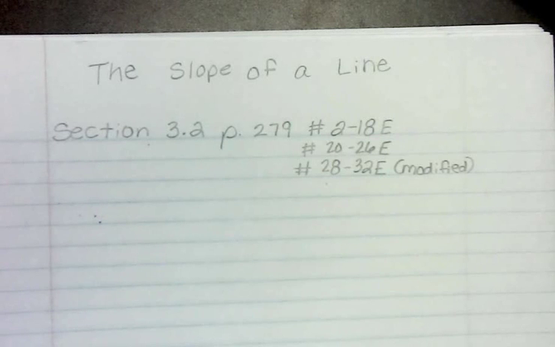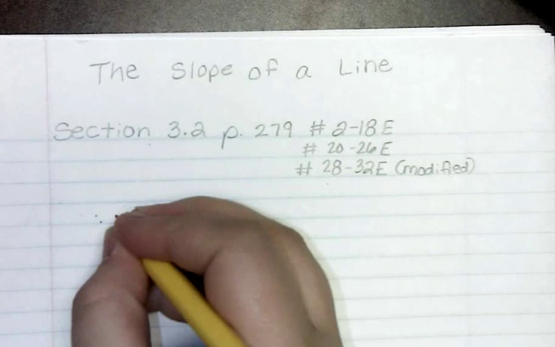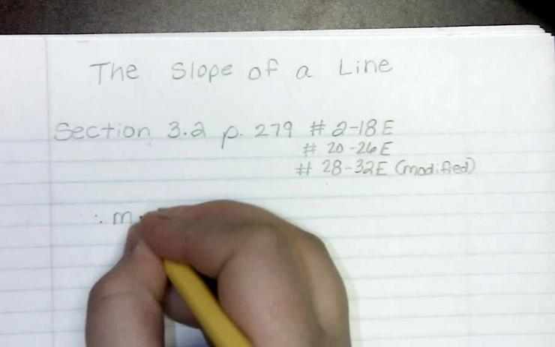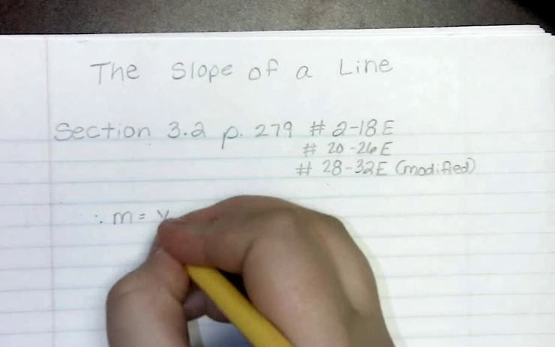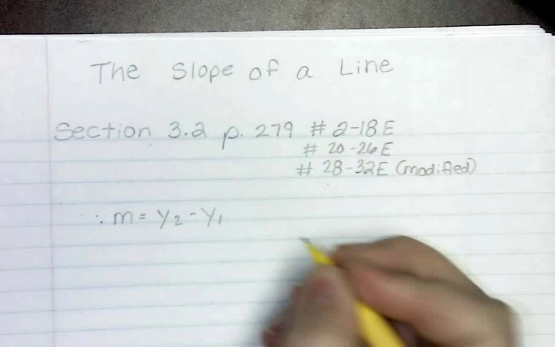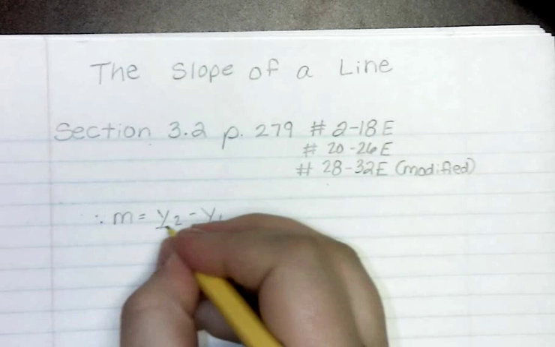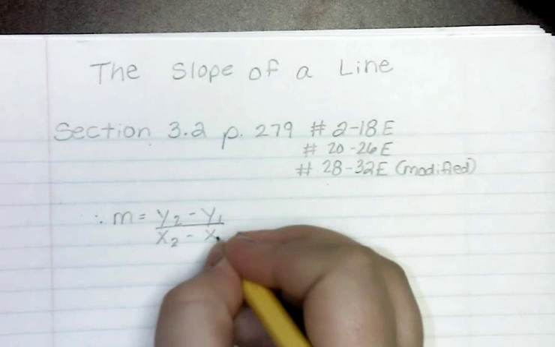So the directions on objective 1 for numbers 2 through 18, it says find the slope of the line through each pair of points. In order to find the slope of a line, you're going to need to know the formula. So we always use the letter M to represent our slope, and so it's y sub 2 minus y sub 1 over x sub 2 minus x sub 1.